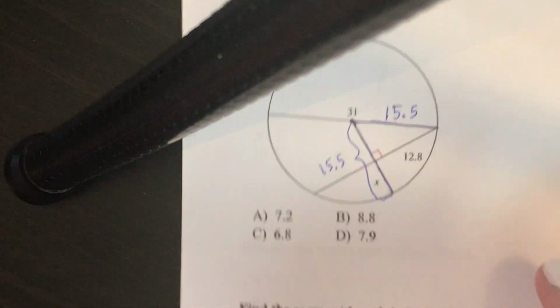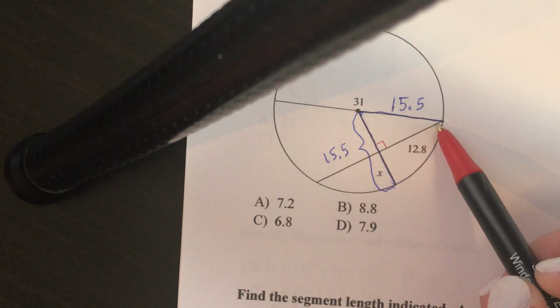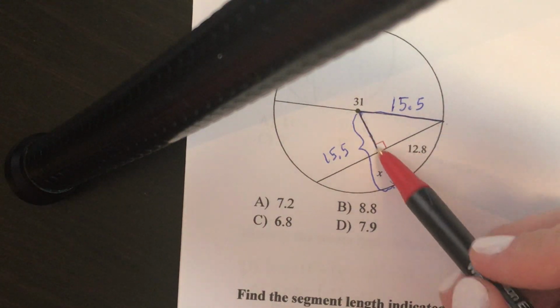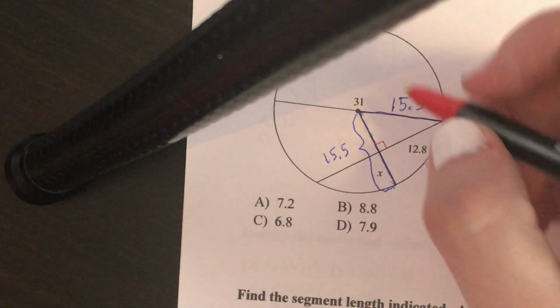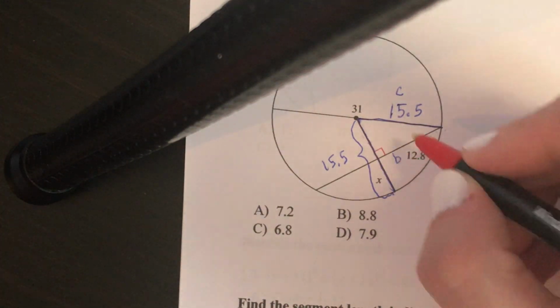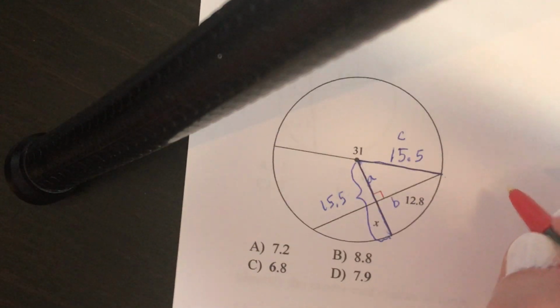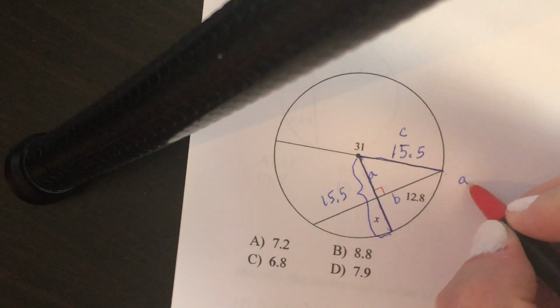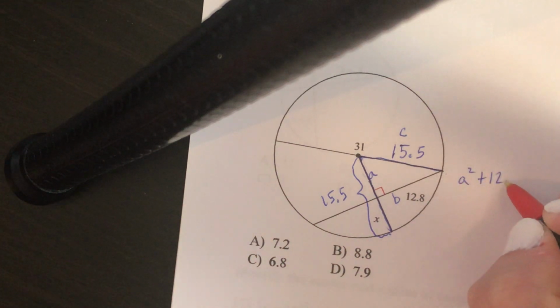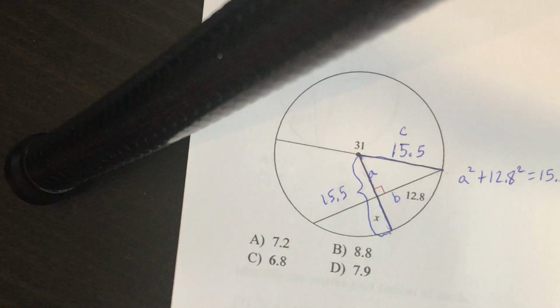So my question is, if I know this side is 15.5 and I know this is 12.8, can I find this? Yeah, I just use my Pythagorean theorem. So this is C, this is A or B, I'll just call it B. And then let's try to find A. So we're going to do A squared plus 12.8 squared equals 15.5 squared. Then we're going to solve for A.